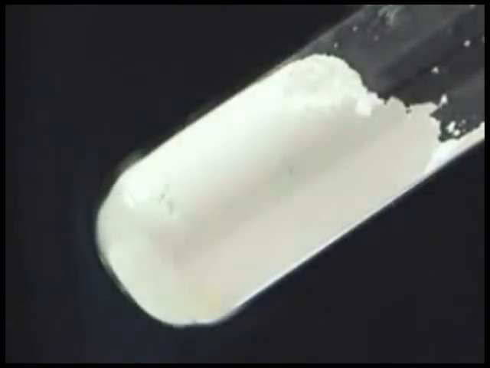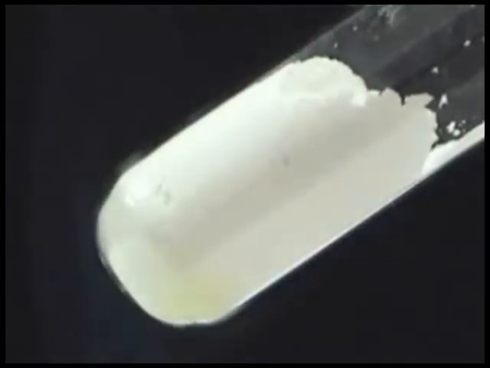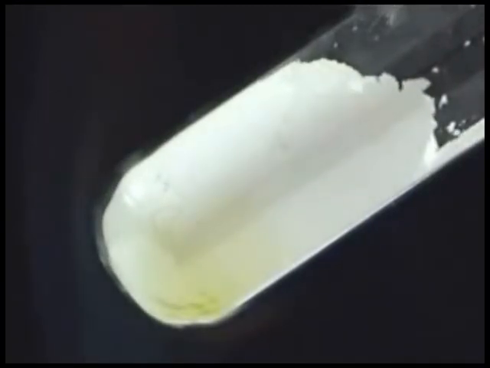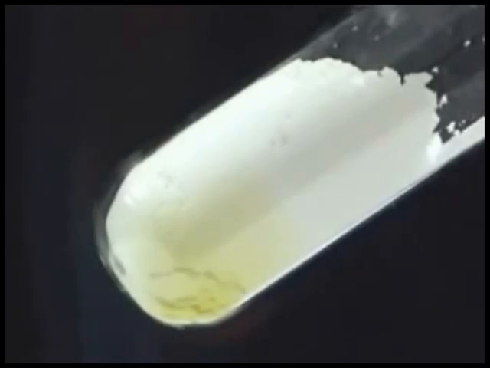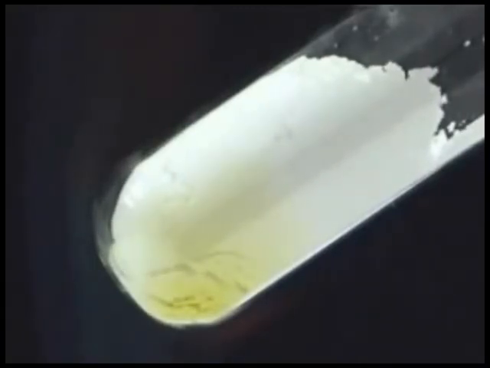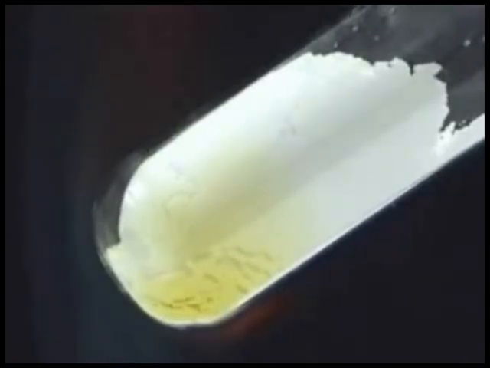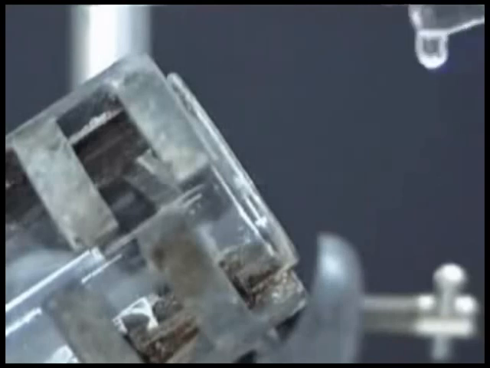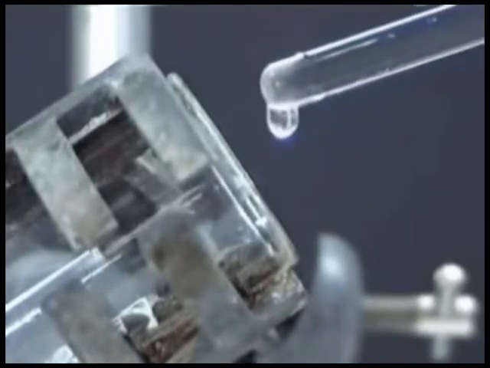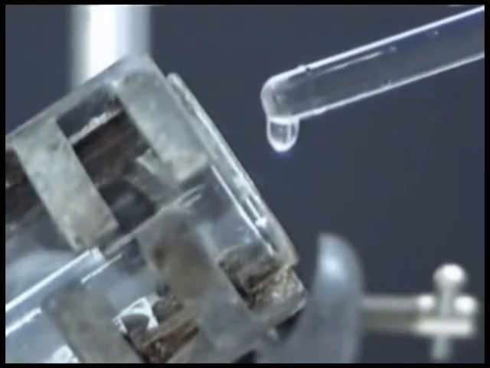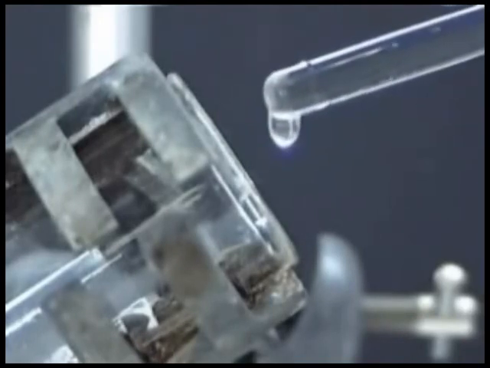Again, when zinc carbonate is heated, it also decomposes. The white solid turns yellow and a gas is seen to be evolved. A drop of lime water is placed at the mouth of the test tube to test the gas produced. It turns cloudy, or more accurately, a white precipitate is formed.